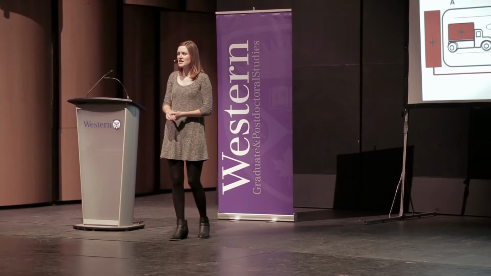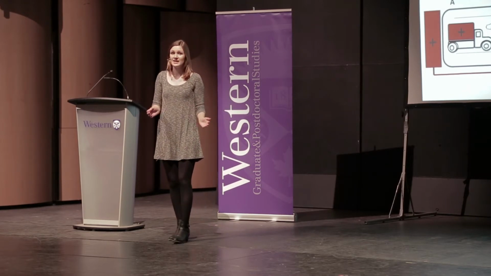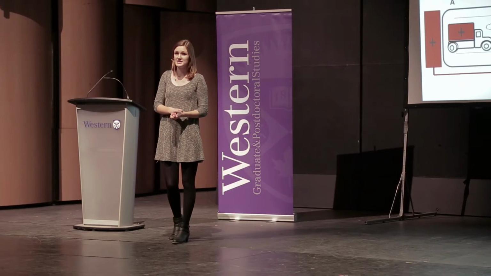What if instead of taking over more land, we could clean and reuse these contaminated sites? This could provide economic benefits and allow for more sustainable development. So it's pretty clear that it's necessary to treat these sites. But the question is, how do we remove the contamination?